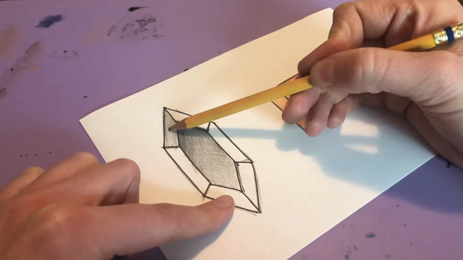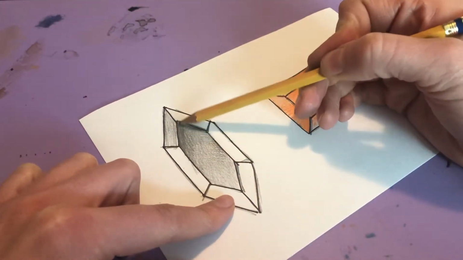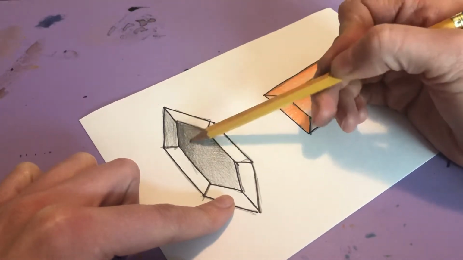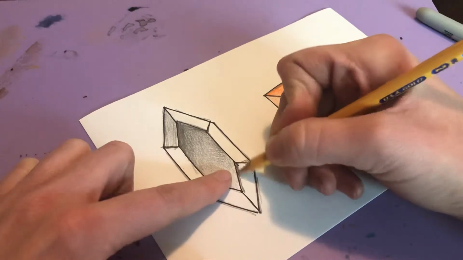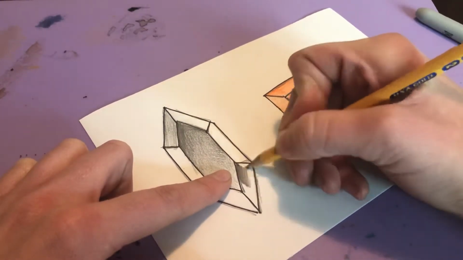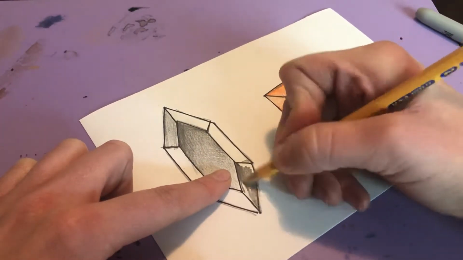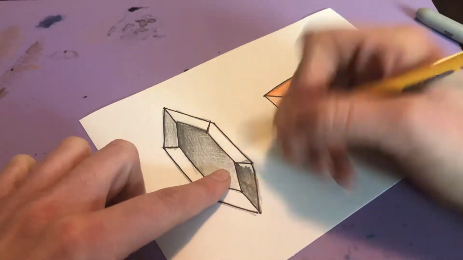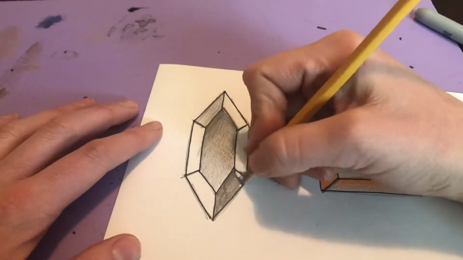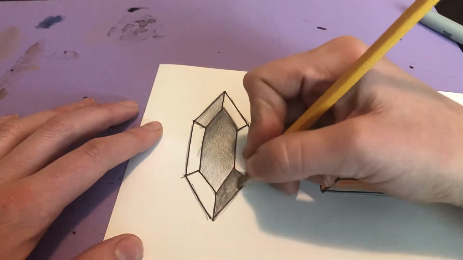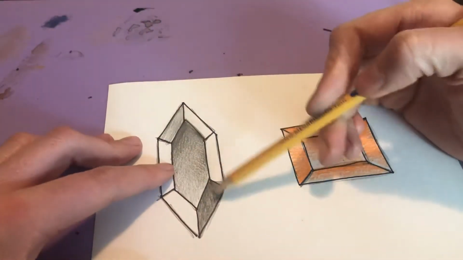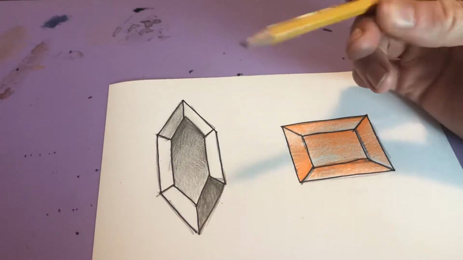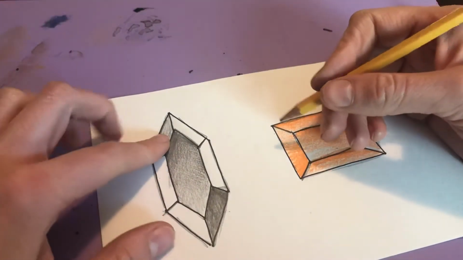So if you look, the light side went where the darkest part of the front was shaded, and since it's lighter, the darkest part, which is opposite from here, is going to be the darker facet. Okay, so light, dark.